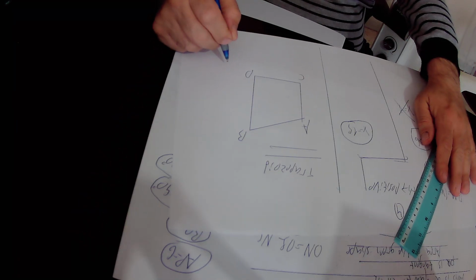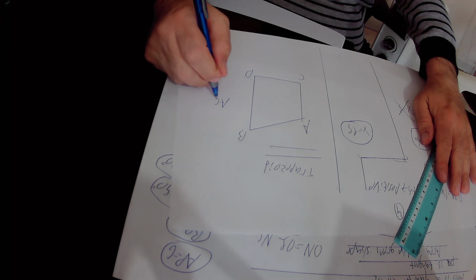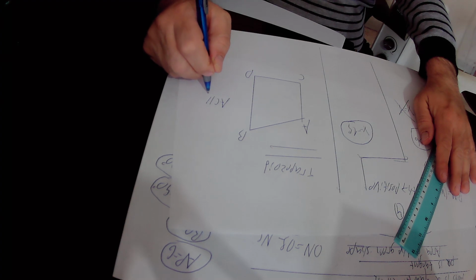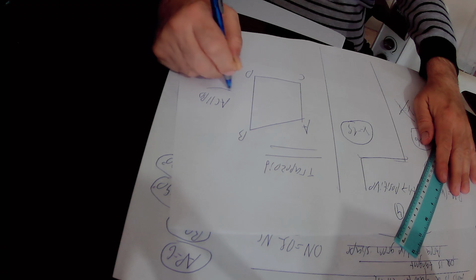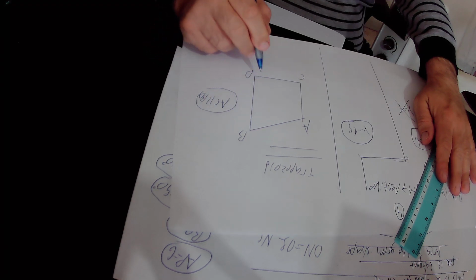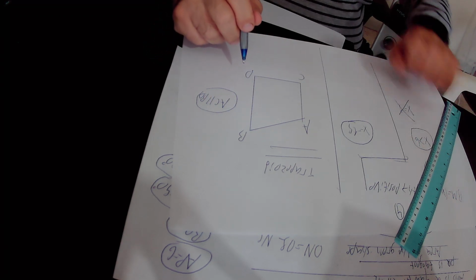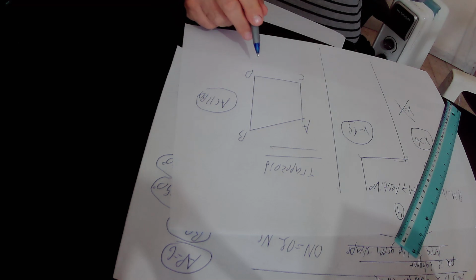In this trapezoid ABCD, side AC is parallel to the opposite side BD. That is the reason this quadrangle ABCD is a trapezoid. So what is the area of this trapezoid?